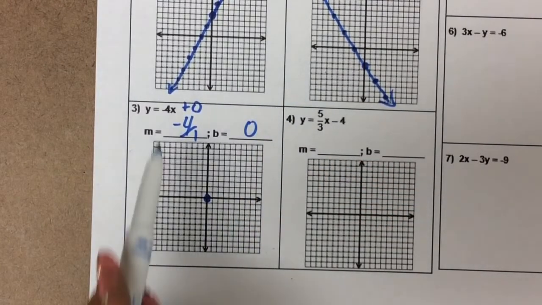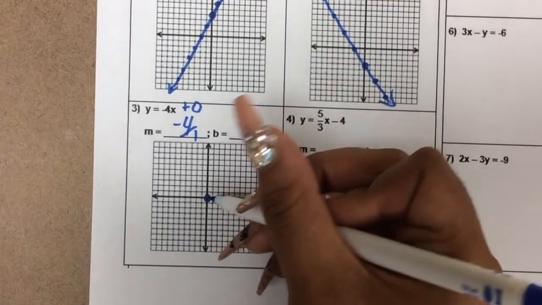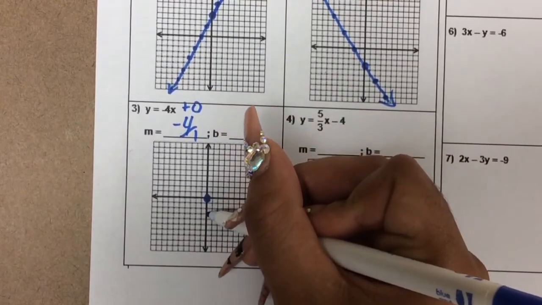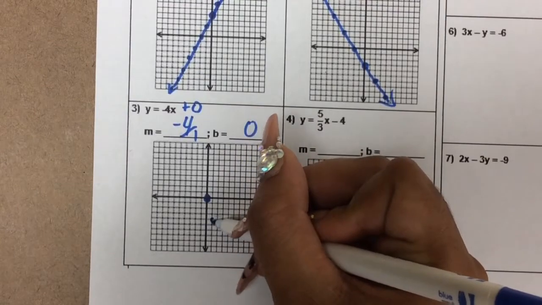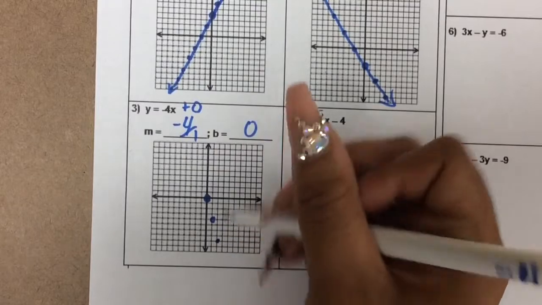My slope, how you move, is negative 4 over 1. So I'm going to go down 4 because it's negative. 1, 2, 3, 4, right 1. Run out of room, so I'll go left.